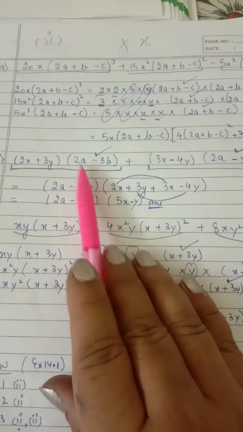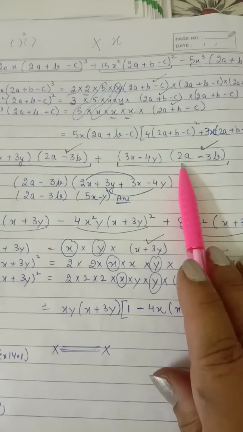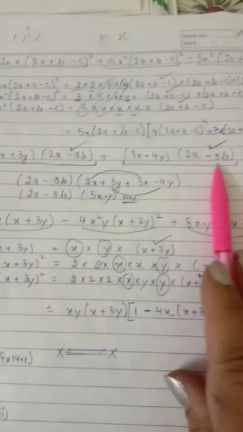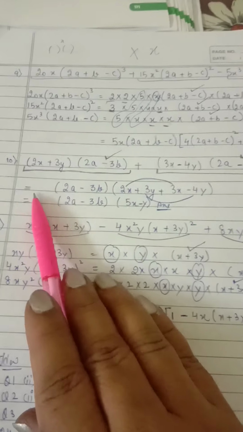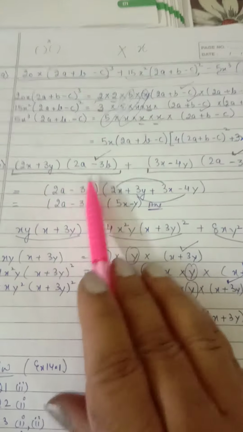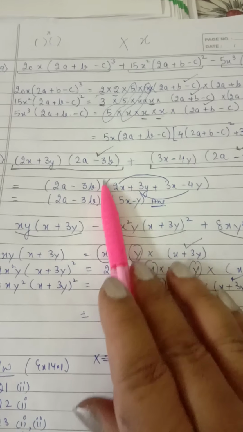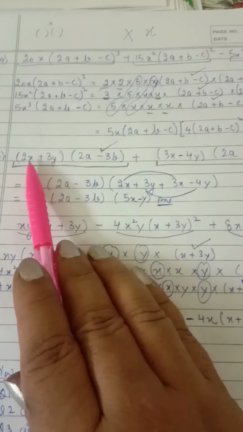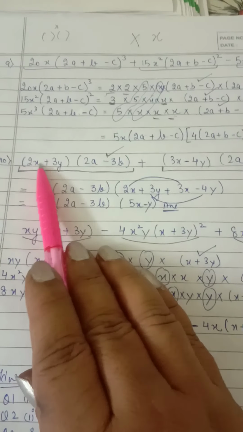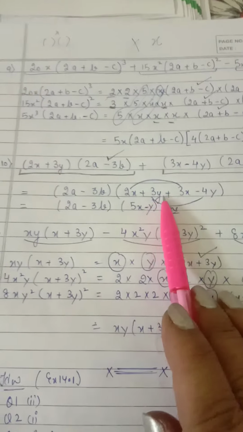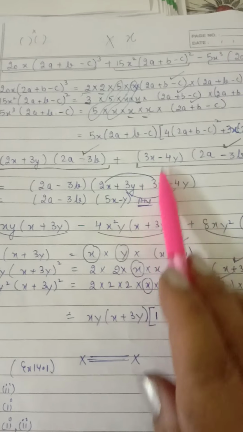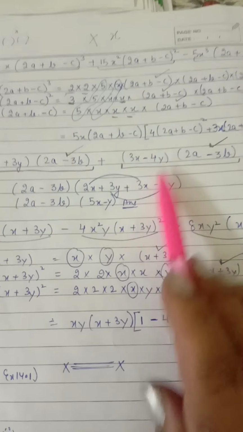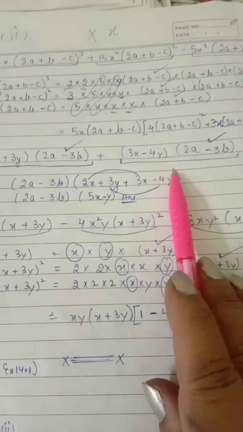So you can see in the first 2a minus 3b, and in the second 2a minus 3b, it's quite visible what is common. So directly what I am going to do, 2a minus 3b, I am going to take it in the bracket. Then I am going to start with another bracket in which whatever is left will be written together. So what is left from the first, 2x plus 3y, and this plus sign. And from the second, 3x minus 4y, bracket closed.